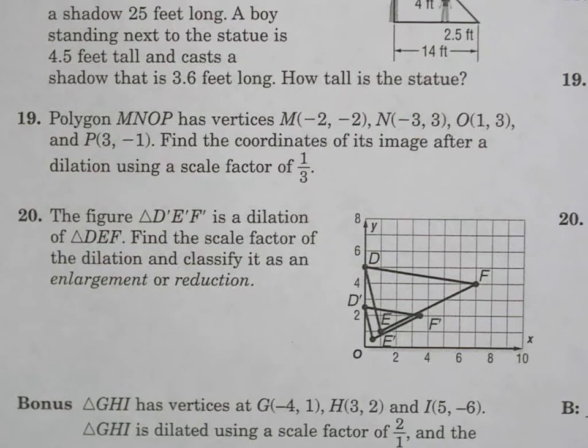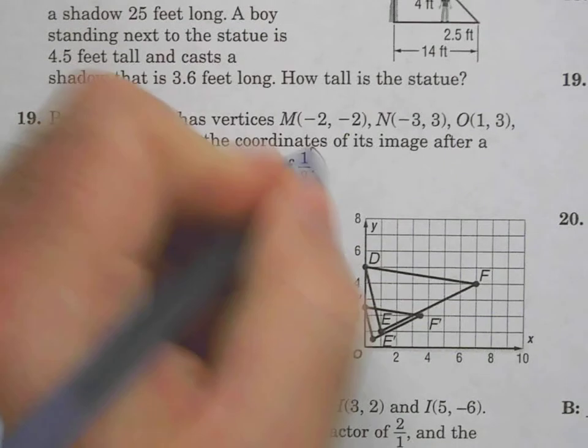Question 19 says polygon MNOP has vertices of M(-2, -2), N(-3, 3), O(1, 3), P(3, -1). Find the coordinates of the image after a dilation with a scale factor of a third. Now, the key to this is 1/3.